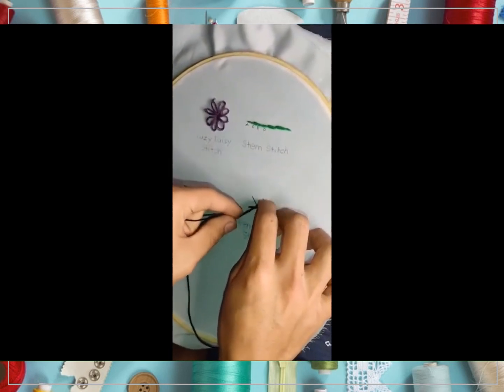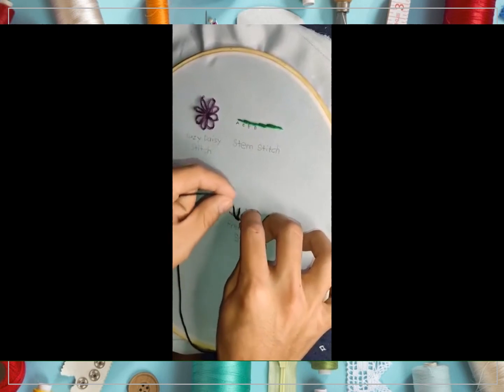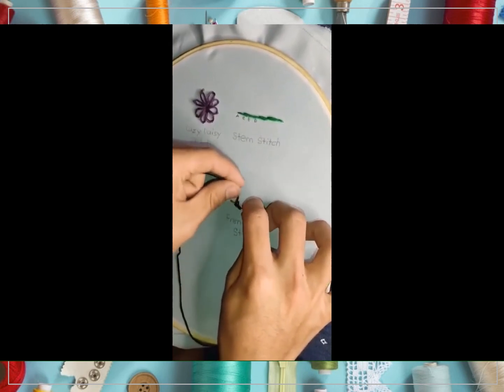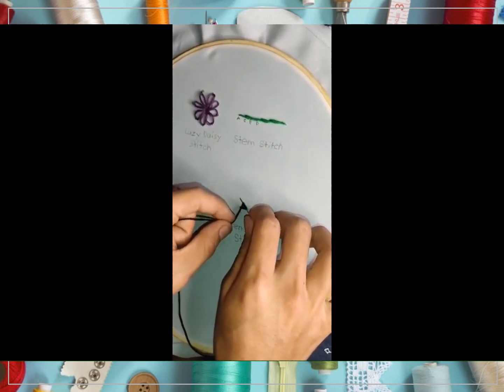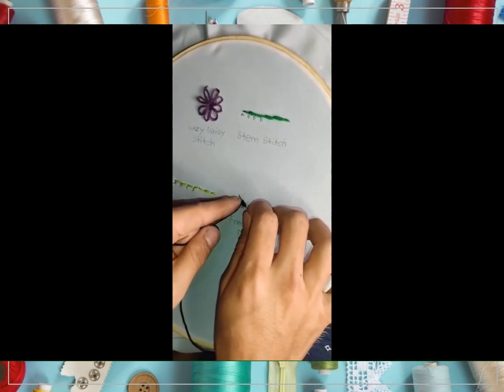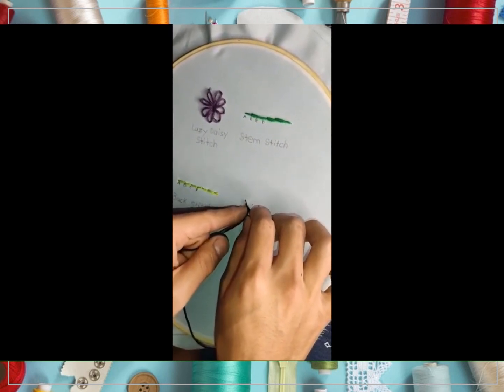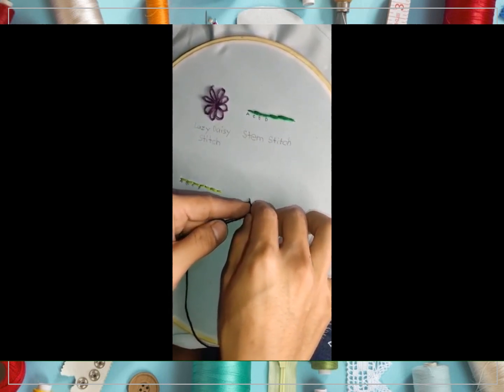Wrap the thread around it twice as shown. Keep the longer end of the thread pulled with your fingers while putting the needle back into the fabric as close to point A as possible.